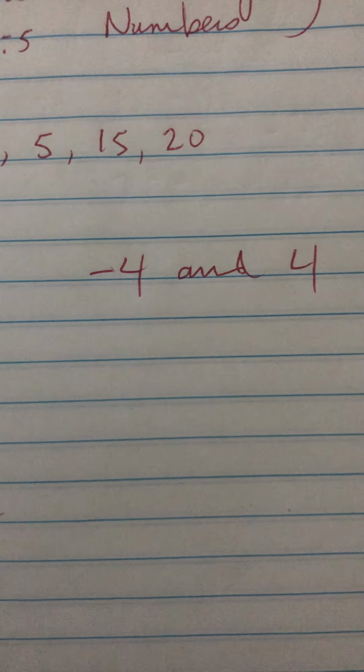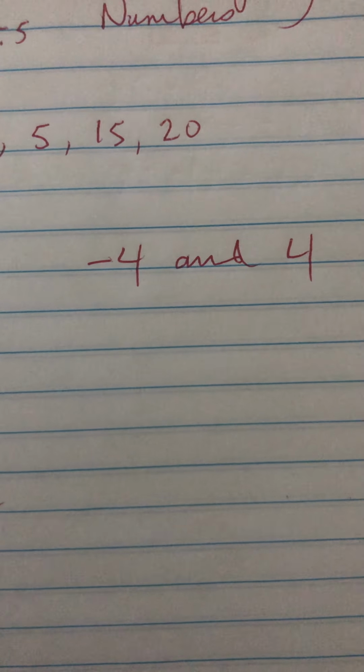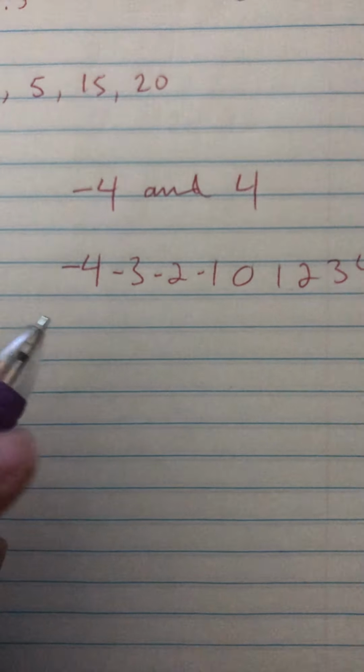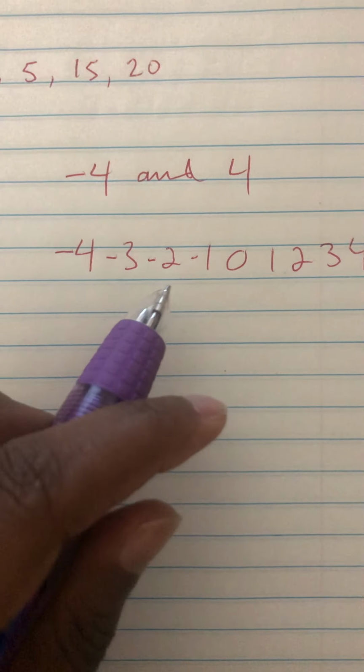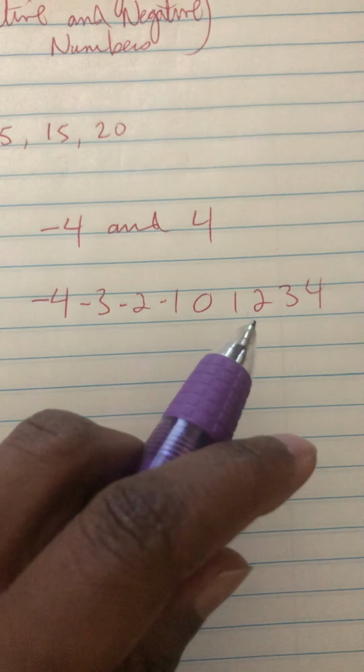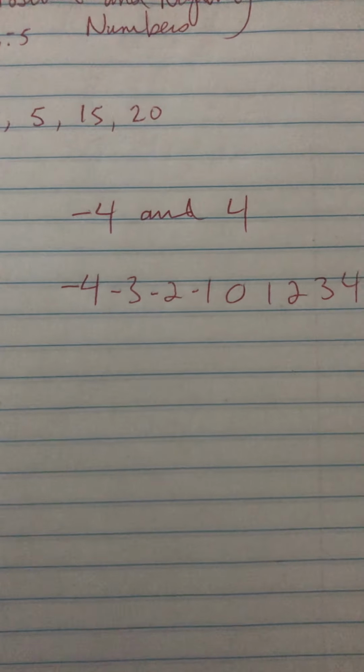But it says the two opposite numbers are 4 units away from each other. So when you think about -4, and then -3, -2, -1, 0, 1, 2, 3, 4, how many total units is that? That's 1, 2, 3, 4, 5, 6, 7, 8.